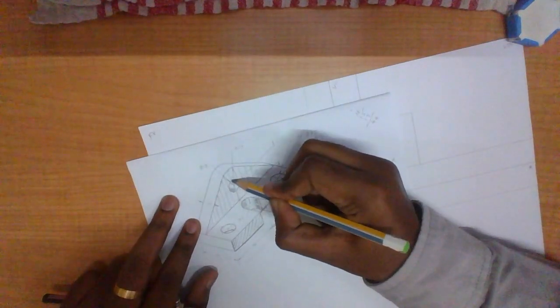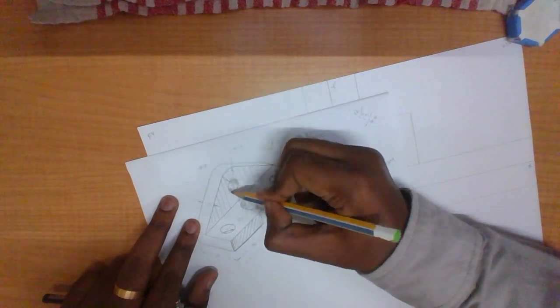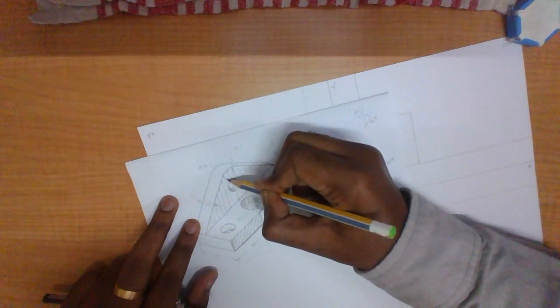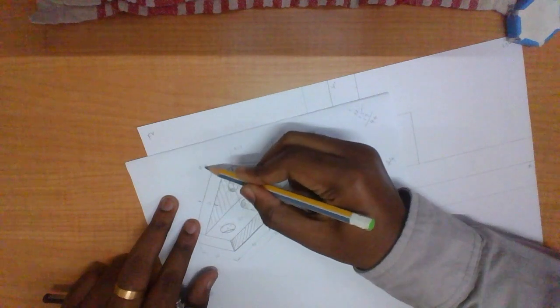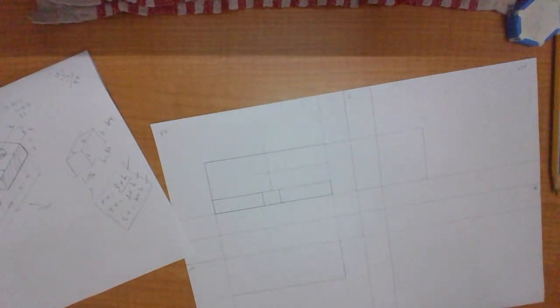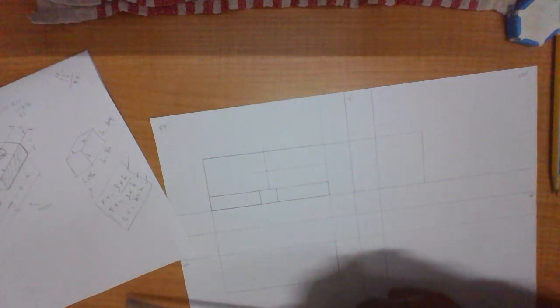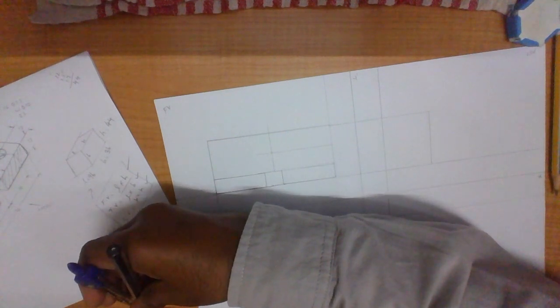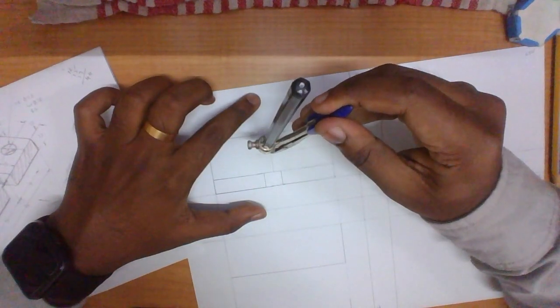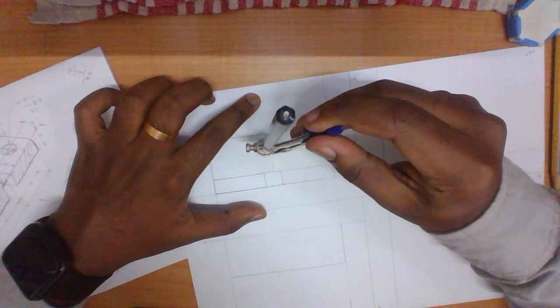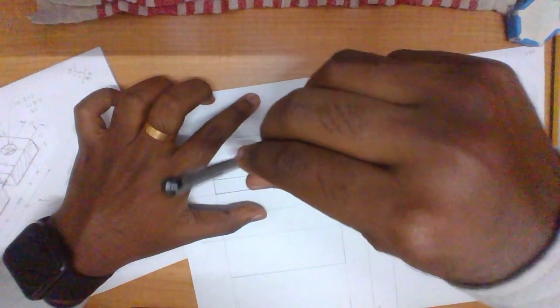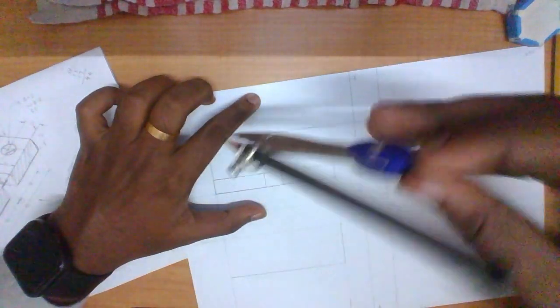This circle is of diameter 12. You can see the arrow marks over here touching this circle. So diameter 12 means I will take a radius of 6 mm. Or else you can even use your templates to draw that, because 6 mm will be very small.